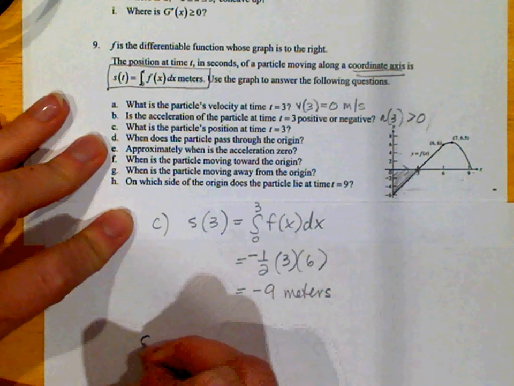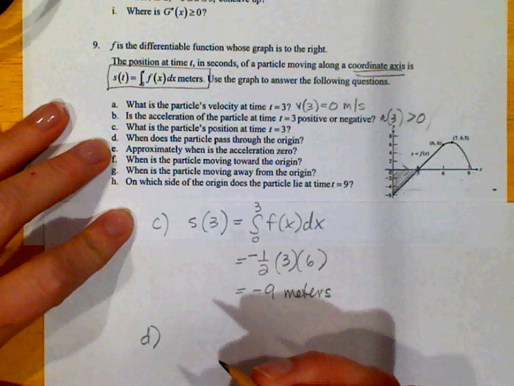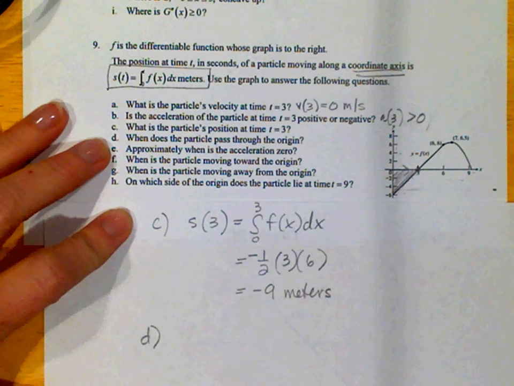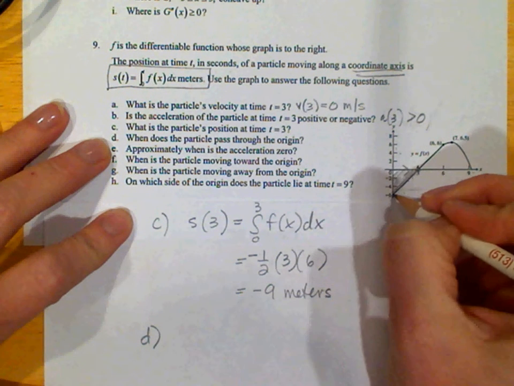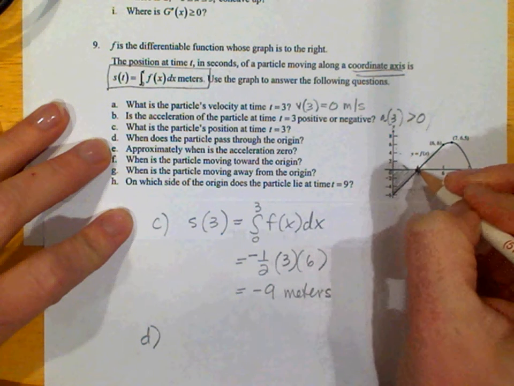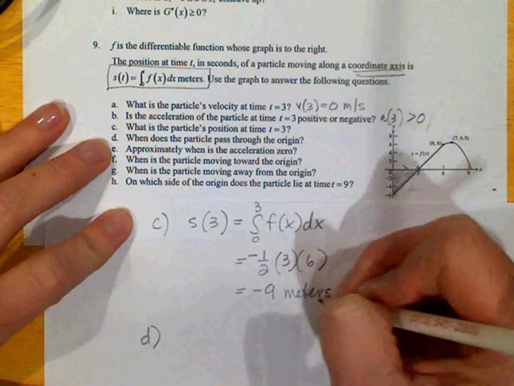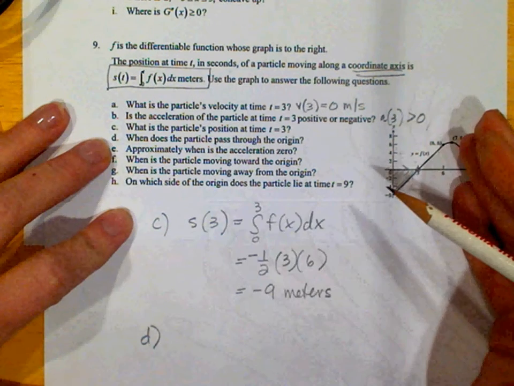D: when does the particle pass through the origin? Well, that's when the position will be equal to 0. Here's the thing: I start at the origin because it doesn't tell me I've started elsewhere. I've moved to the left 9 meters. Now I need to move back to the right that same 9 meters.